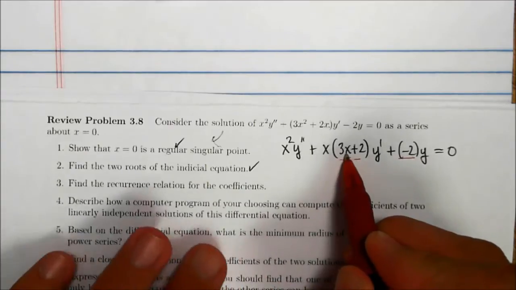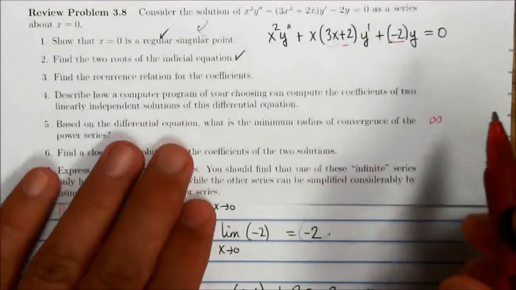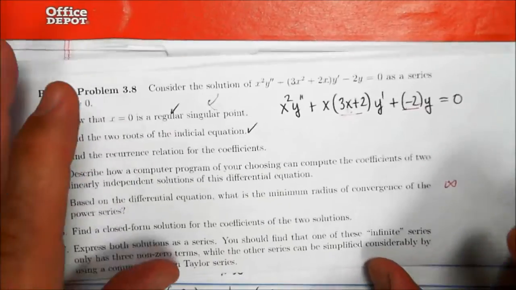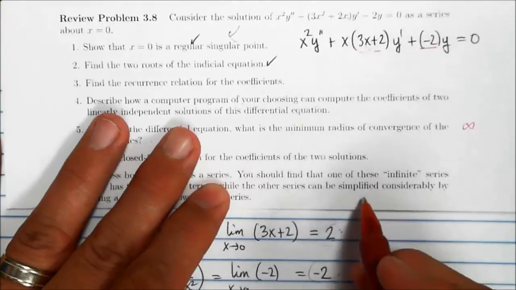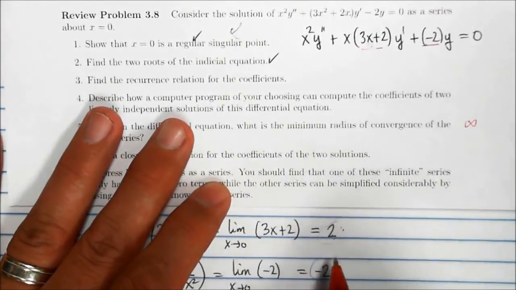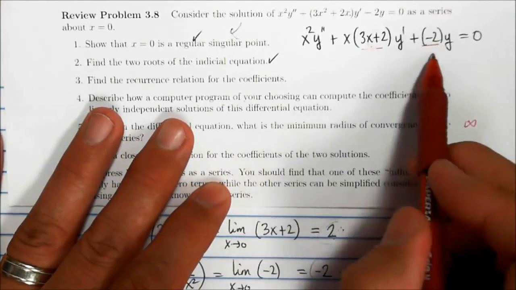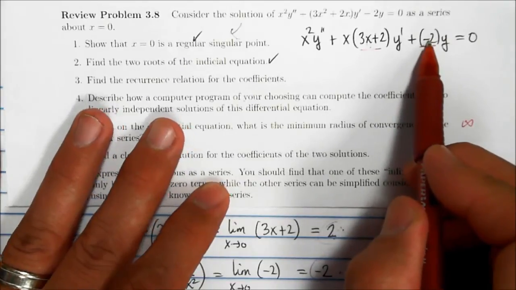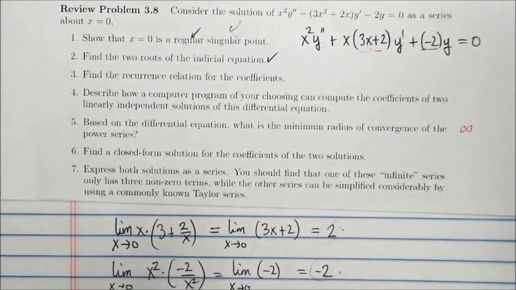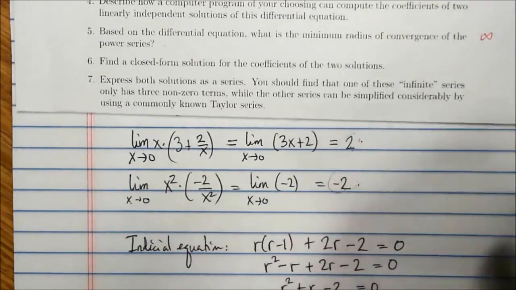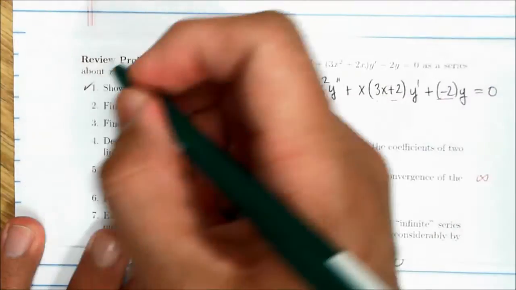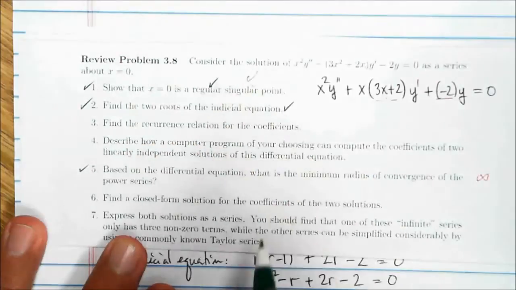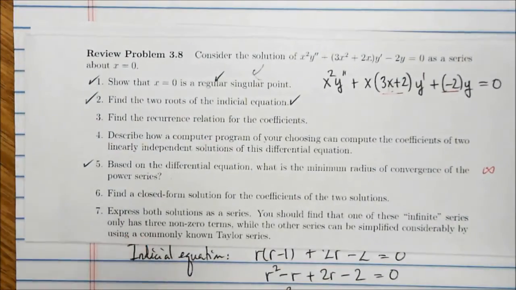Parenthetically, if we let x equals 0 here in 3x plus 2, then I get the same 2 that I saw here. Also, it's not a coincidence that the negative 2 that I see here is the same negative 2 that I see here. So that is an alternate way of being able to figure out these two things for setting up the indicial equation. Okay, so let's see. We've done part 1. We've done part 2. We've also done part 5 to find the minimum radius of convergence.